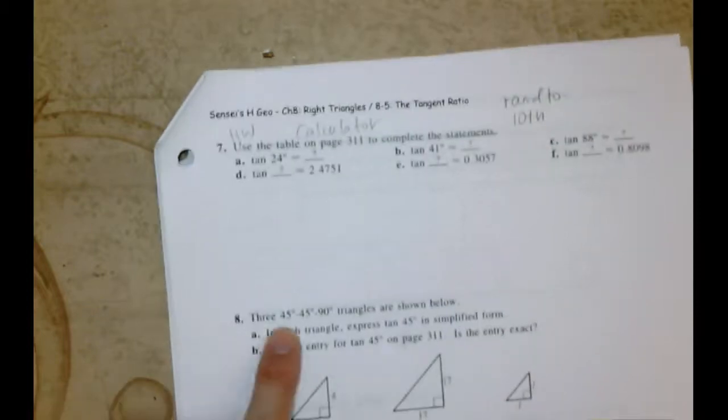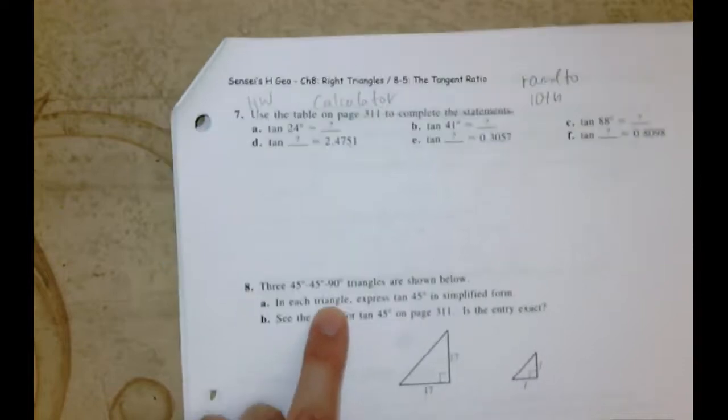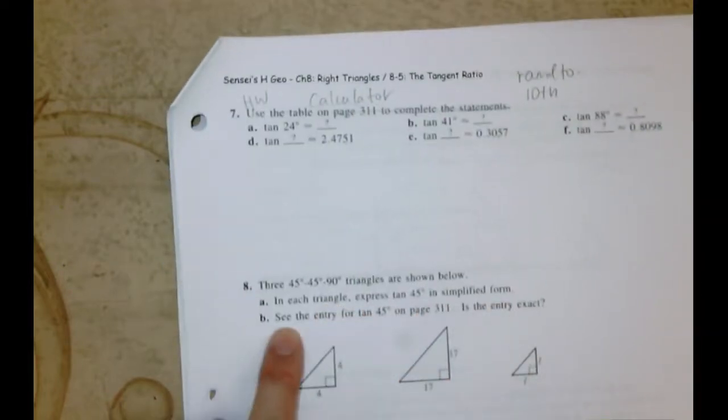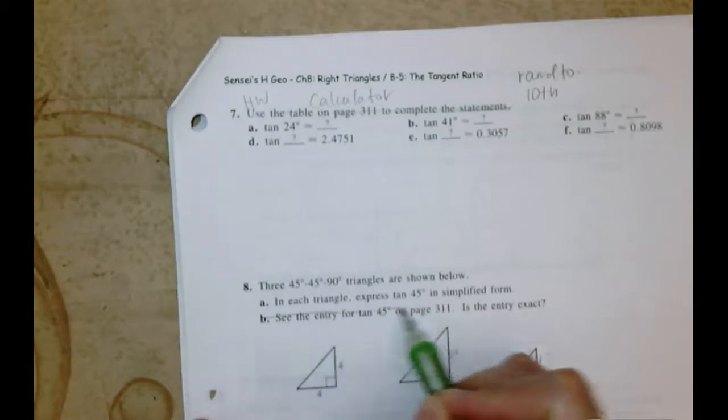All right, 45-45-90 triangles are shown below. In each triangle, express tangent of 45 in the simplest form. See the entry for tangent 45 is exact. Okay, we're not going to do that. All right.